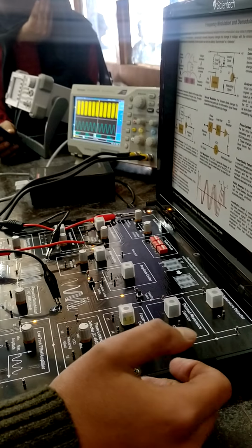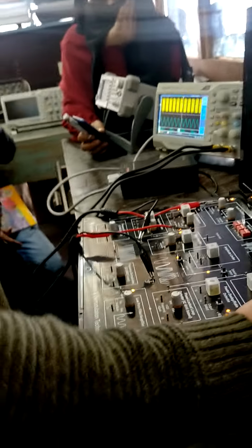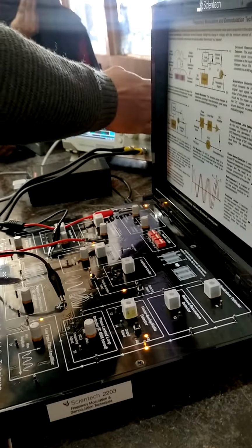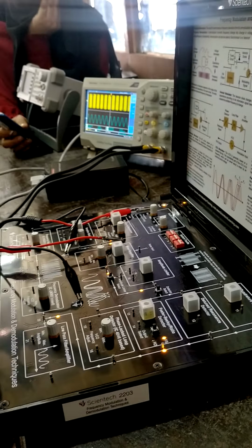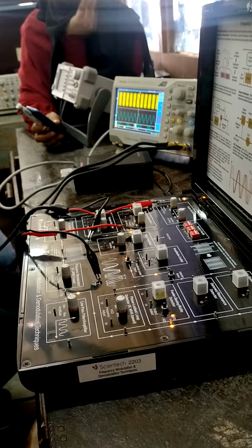Now there are various types of FM detectors also. There was a superheterodyne receiver that we used for detecting the received signal for AM modulation.